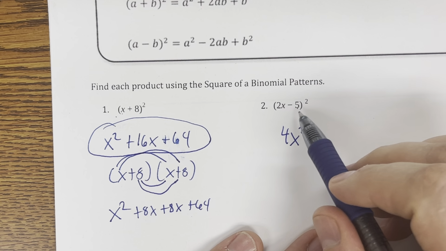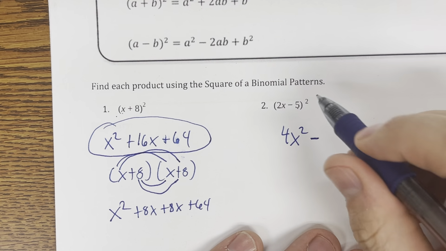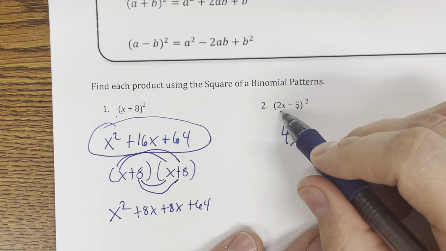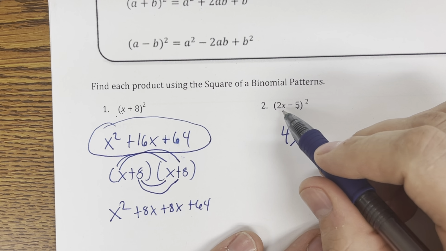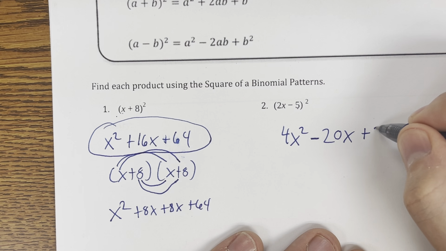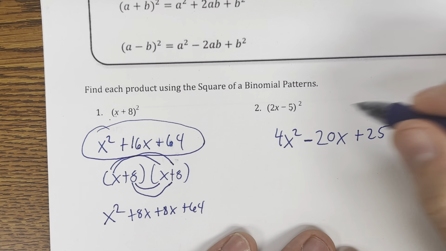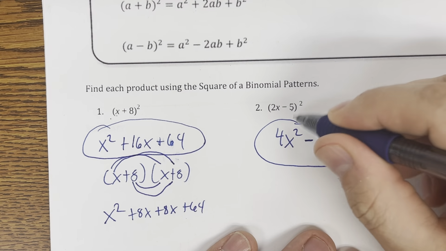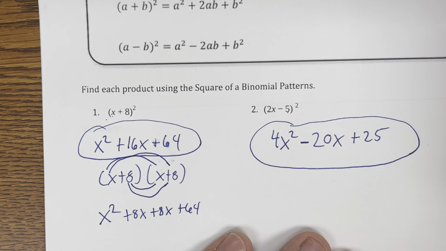Now I can multiply these two together. It's going to be a minus sign because it's a minus. 2 times 5 is negative 10x. Times 2 is 20x. Then 5 squared is plus 25. So, like I said, you could rewrite it and FOIL it out. Choice is yours.